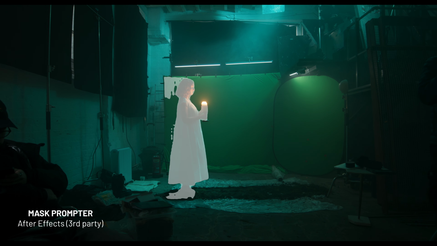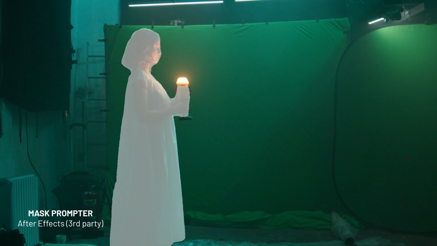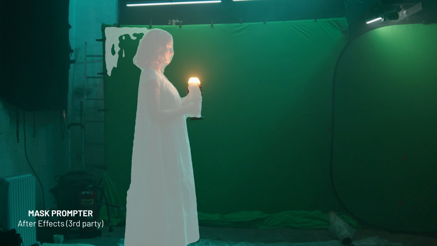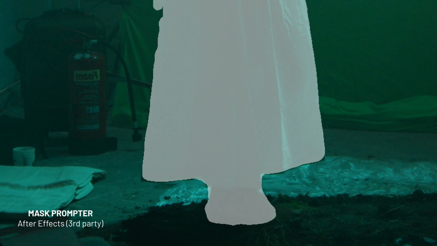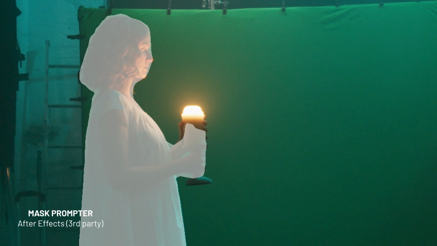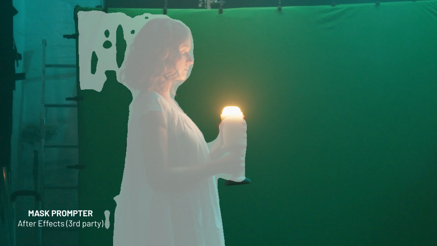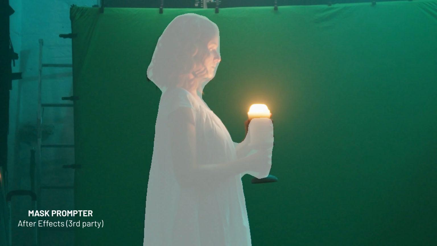This plugin actually gave me the worst result. At parts it's jumping between the background and the character, so even parts where the skirt is, I would have to clean those parts up and that would just add extra time compared to any of the other ones. If you check around their hands and the candle holder and the candle, you can see it's really, really bad.